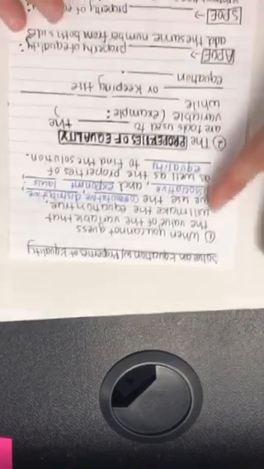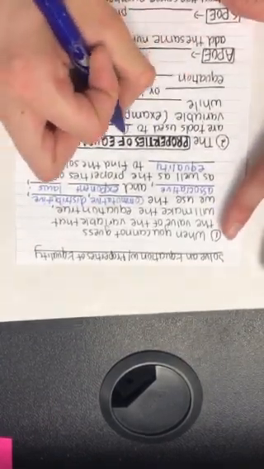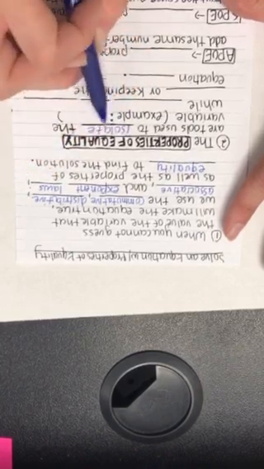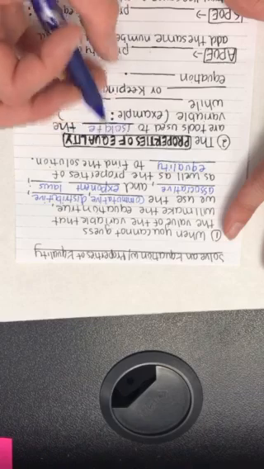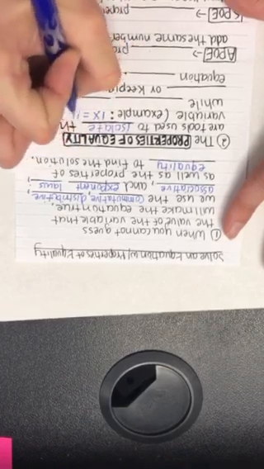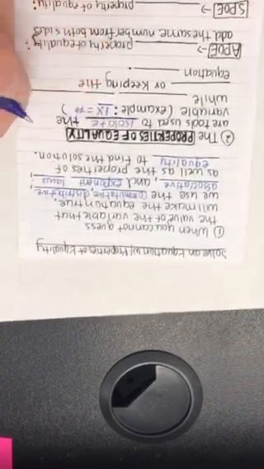Okay, the properties of equality are tools used to isolate the variable. Isolate means get by itself. So for example, we want to get 1x equals a number. Notice that 1x is by itself on one side of the equation.